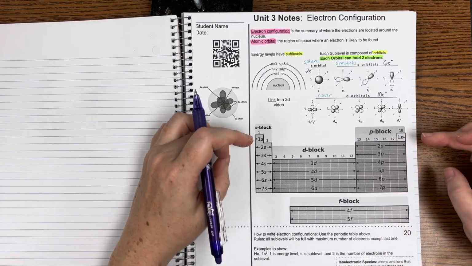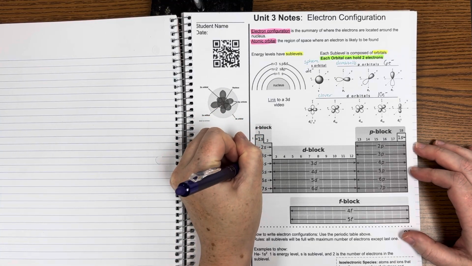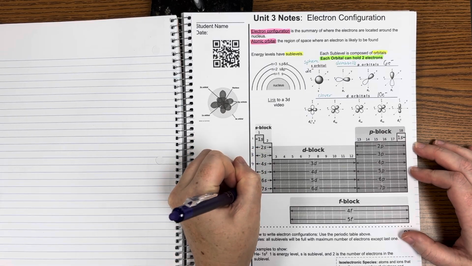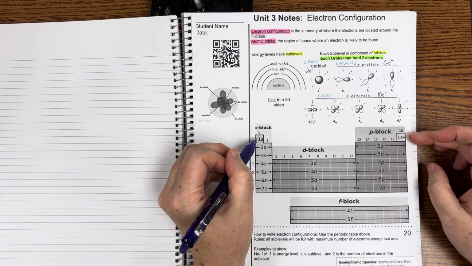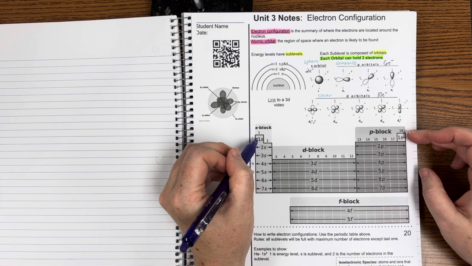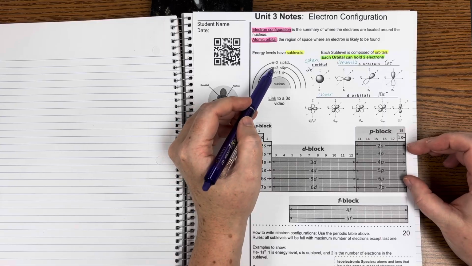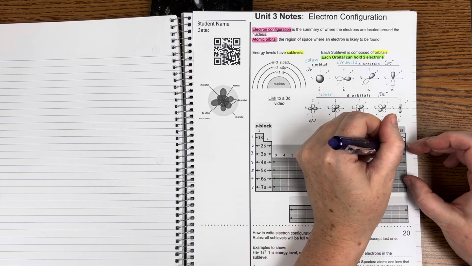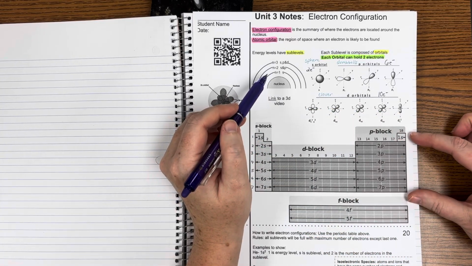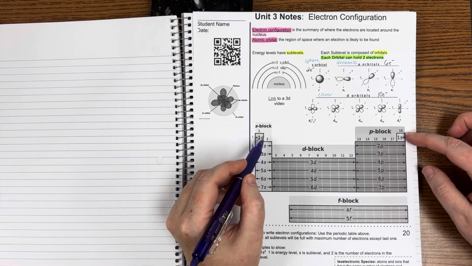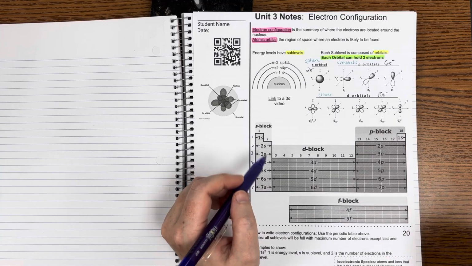When we're looking at the energy levels, remember you've got energy level 1, 2, 3, 4, 5, 6, 7. We're seeing that the first energy level holds 1 s orbital, like we have written here. The second energy level has an s and a p orbital. So you're reading the periodic table from left to right, and you're just gonna fill up those electrons based on whatever box you have for the element that you're looking at.